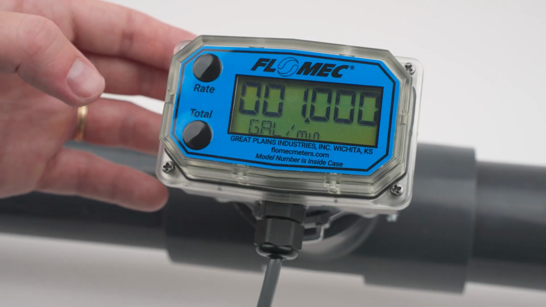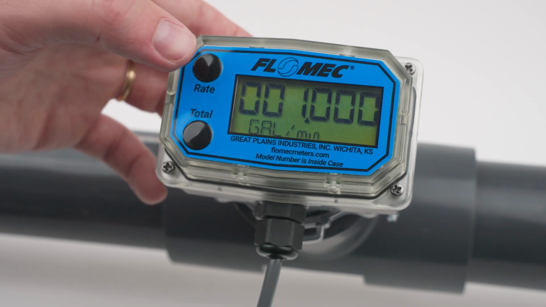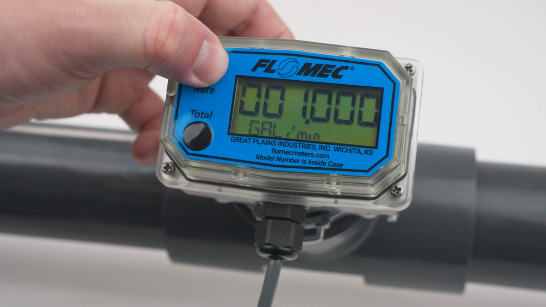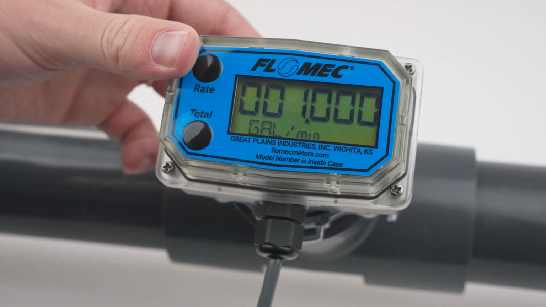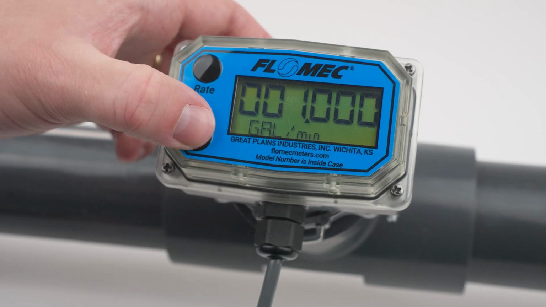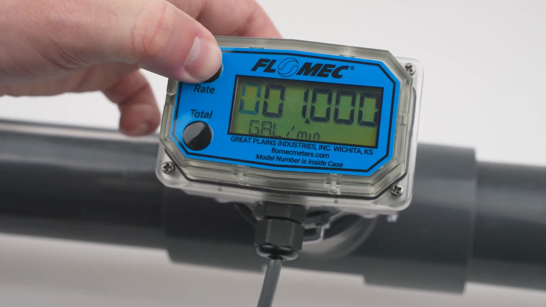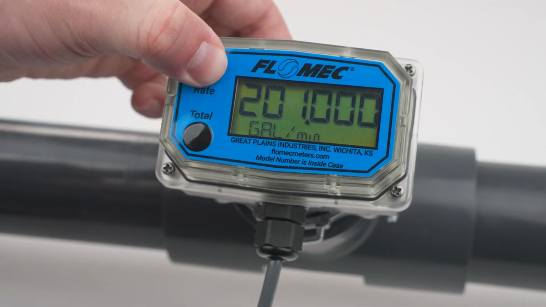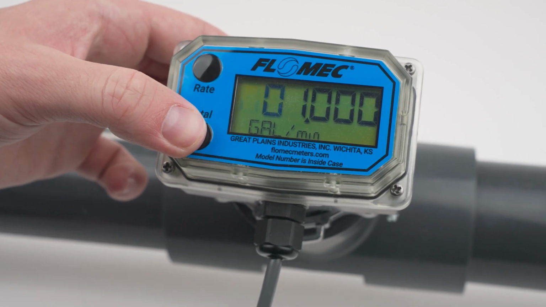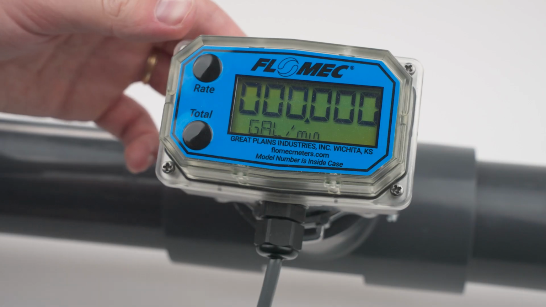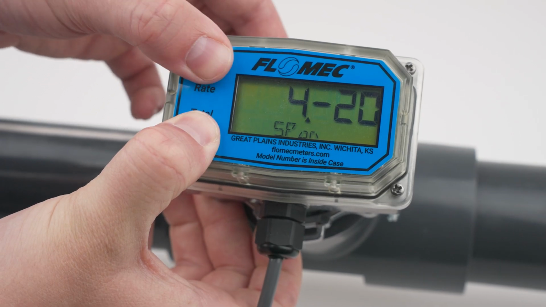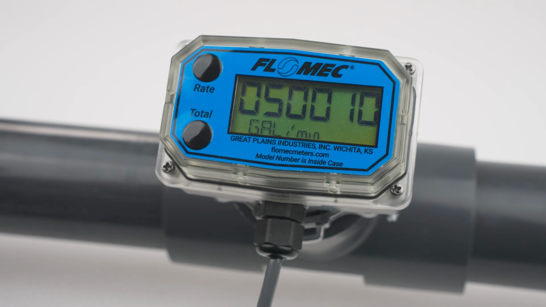If a daughter board that provides a 4 to 20 milliamp output is attached to the Q9, the next set of menus will allow you to set the zero, the 4 milliamp set point, and the span, the 20 milliamp set point. Press the Rate button to move the floating decimal to the desired location. Then press the Total button to confirm the selection. For each of these, use the Total button to select the active digit and the Rate button to increment the active digit. Hold the Total button, then press the Rate button to confirm your entry.